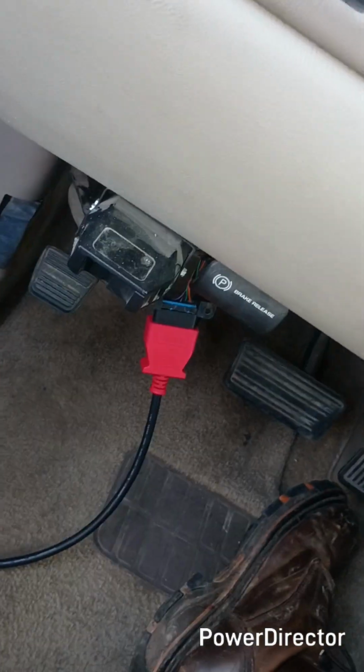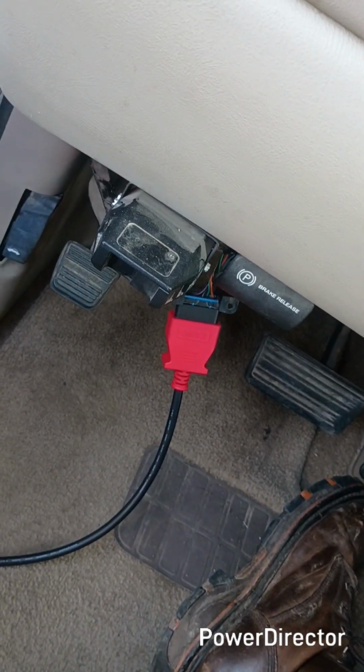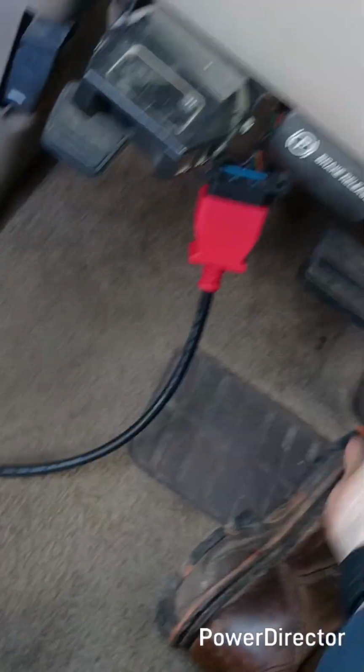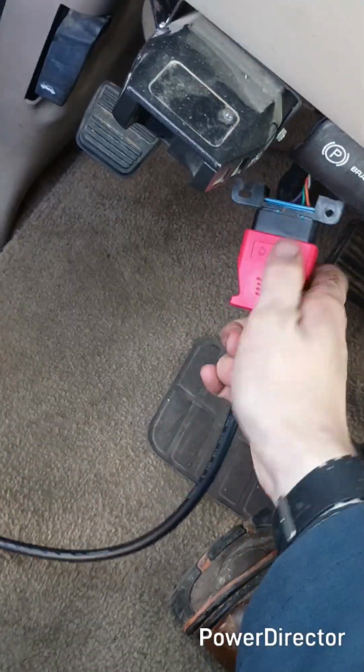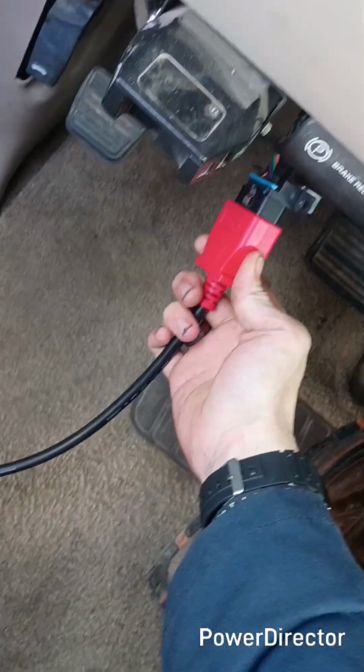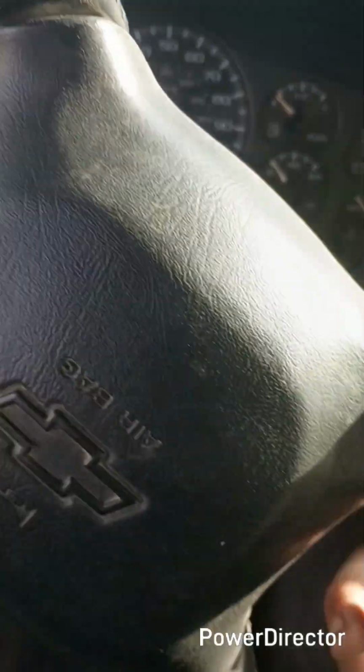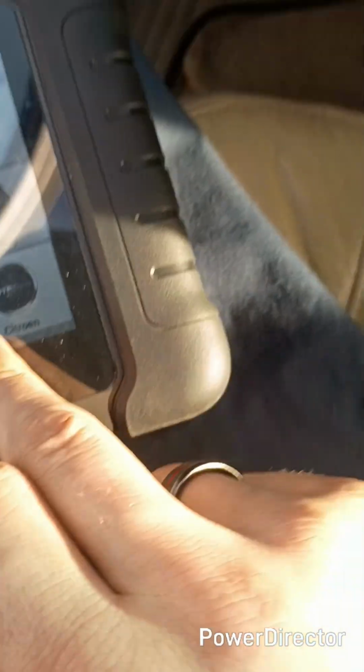Today I'm showing you how to get the value of a mass airflow sensor from a computer scanner. OBD2 computer scanner. You need to plug your OBD2 scanner into your OBD2 port. Turn your key to the on position. Then go over to your computer scanner.